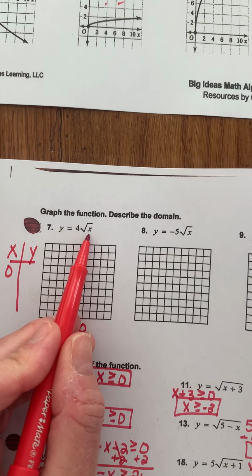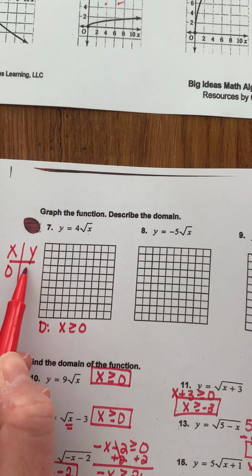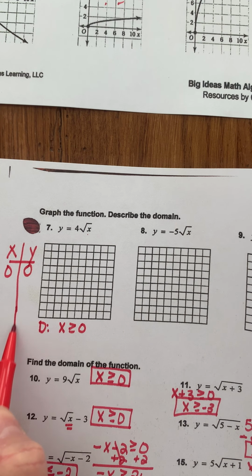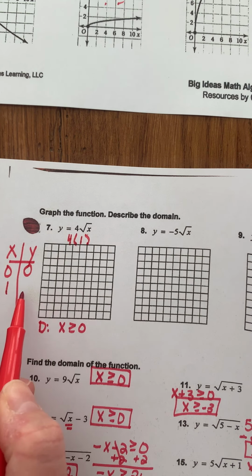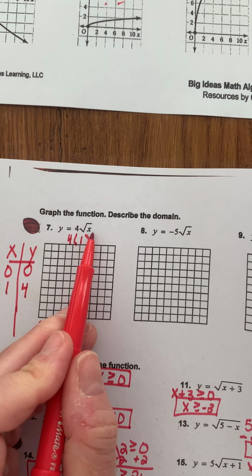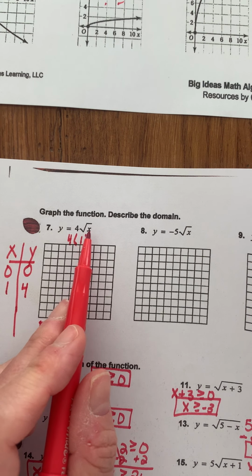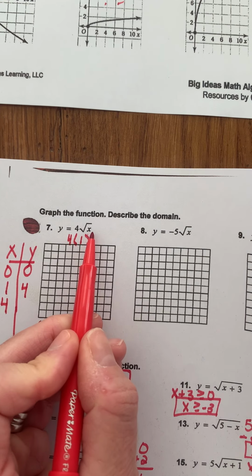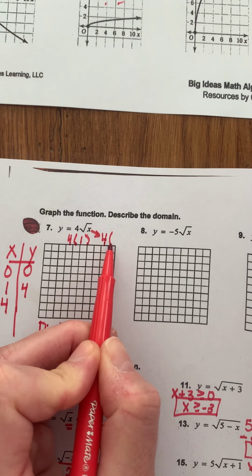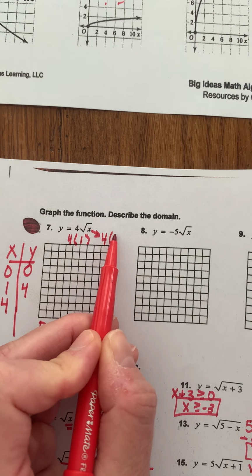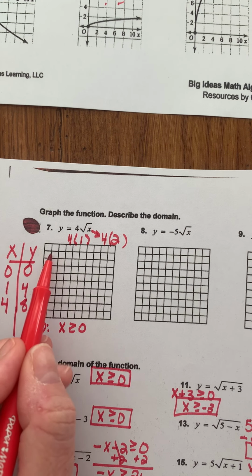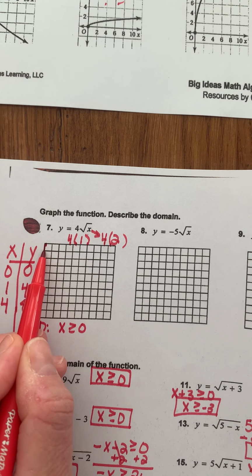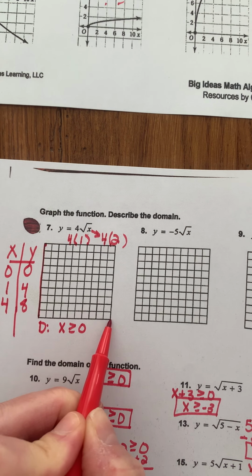So if I put a 0 in here, 4 times 0 is 0. You want to pick perfect squares. So if I put a 1 in, 4 times the square root of 1 is 4. My next perfect square, not 2, not 3, is 4. If I put a 4 in, 4 times the square root of 4 is 2, so I get 8. So I'm just going to stop there. I know there's not going to be any negatives, so we're going to make this the first quadrant.